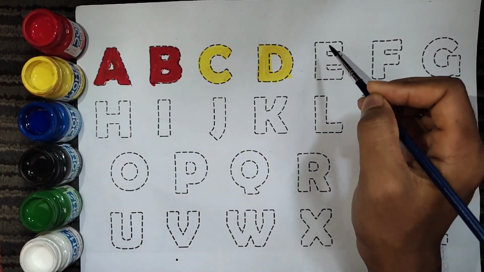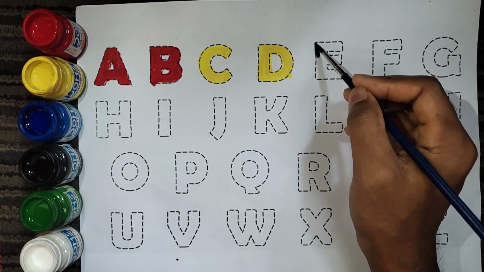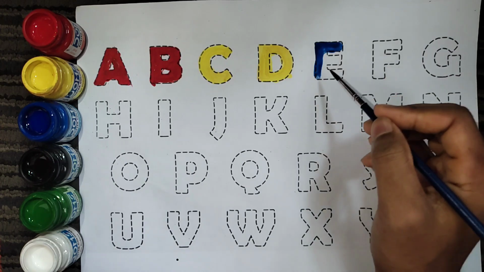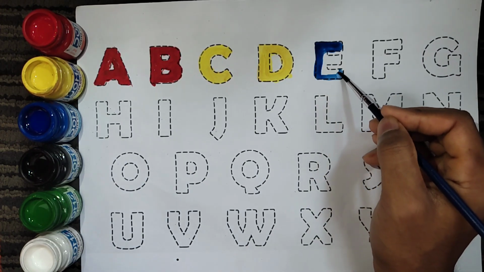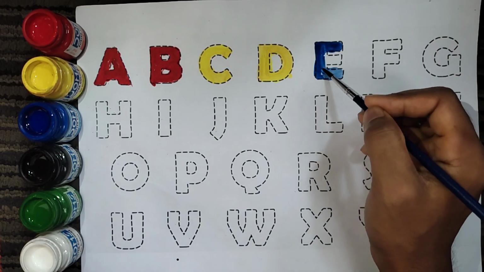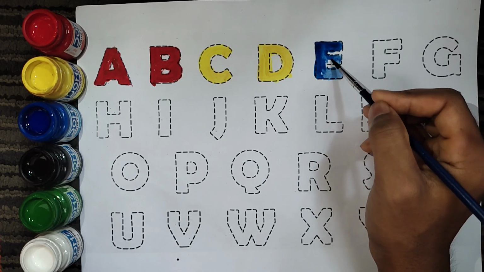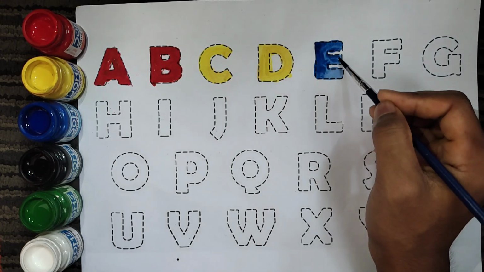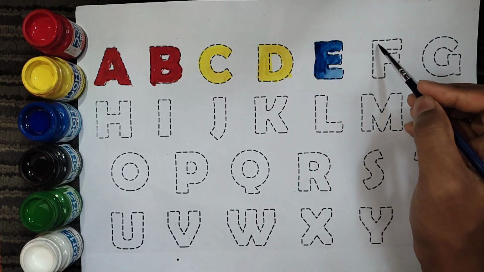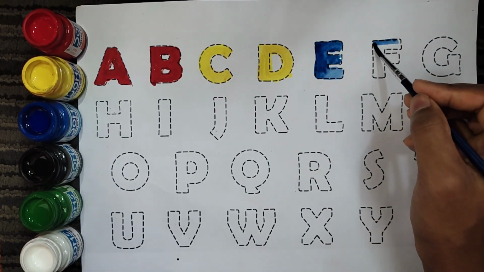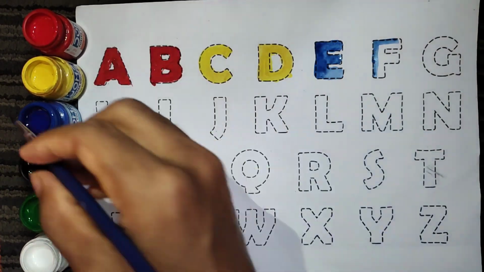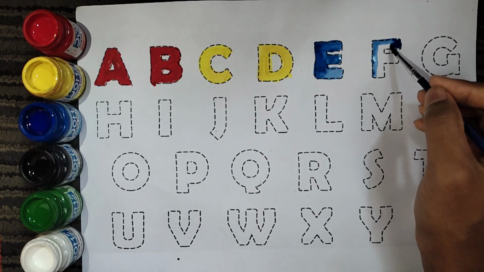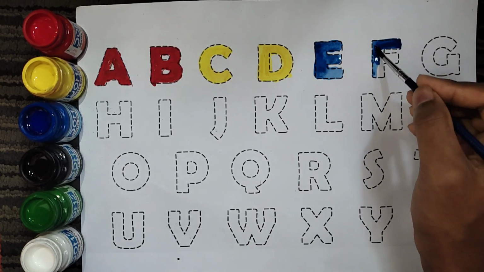Kids, now we are using blue color, and we are coloring the letter E. E for egg. Kids, again we are using blue color. F for fan.